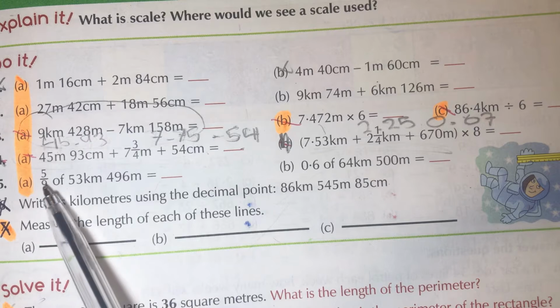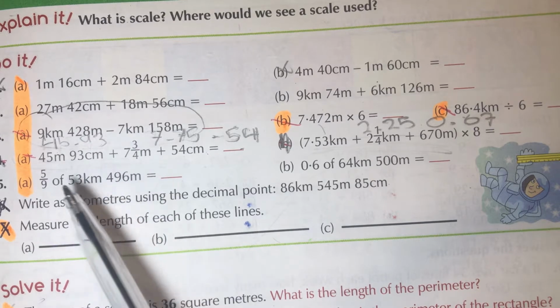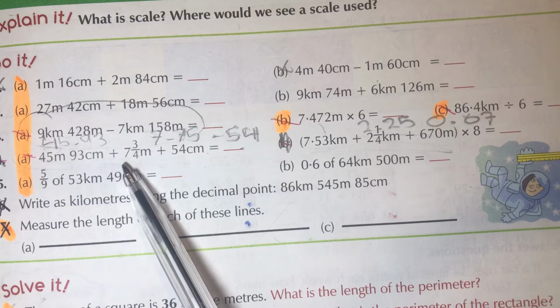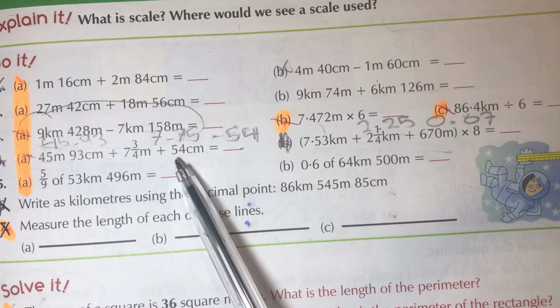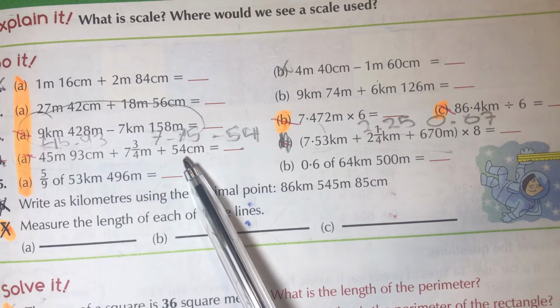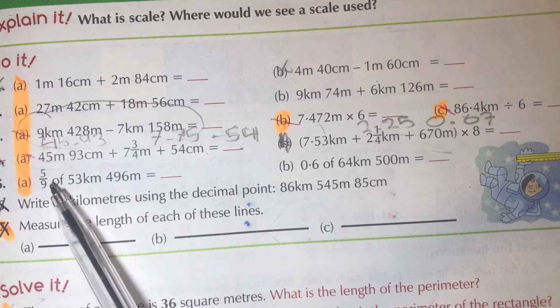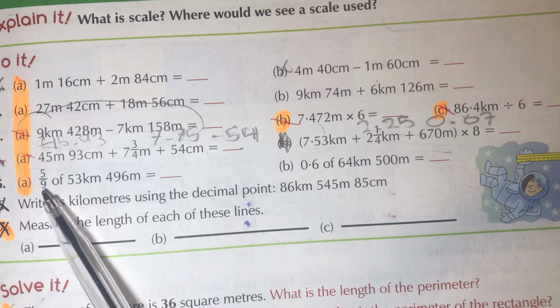And same thing on 4A, change all those to decimals. So we've 45.93 meters, 7.75 meters, and don't forget that's 0.54 meters. Okay, and then 5A, we're getting a fraction of something, so you divide by the bottom, you multiply by the top.